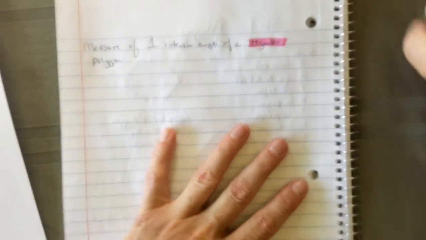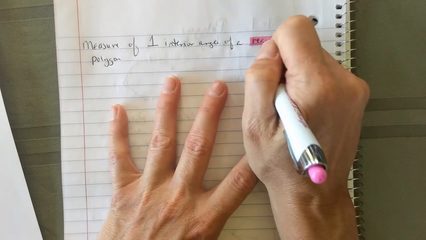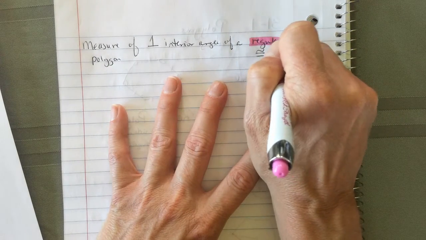Now I'm going to highlight the word regular. Remember what regular means. Regular means that we are going to have congruent angles and congruent sides. So whatever shape we're looking at, all the angles are the same.